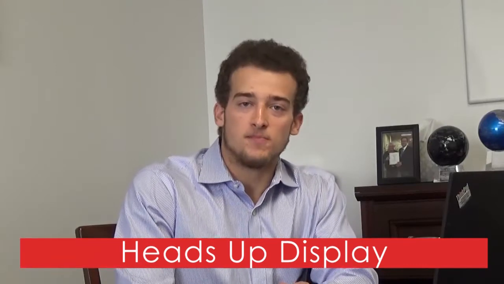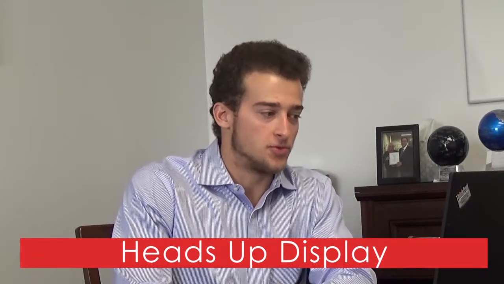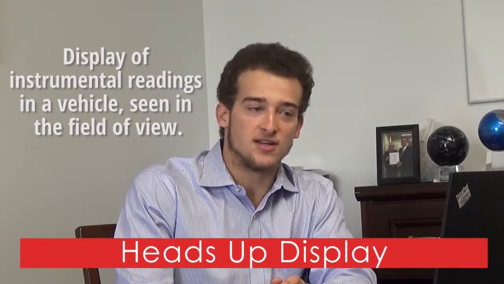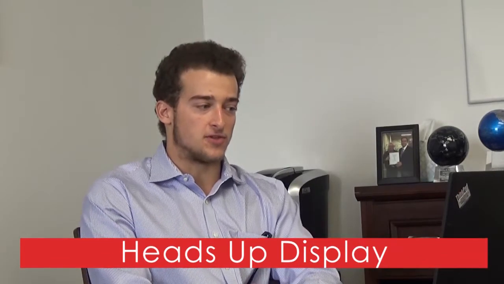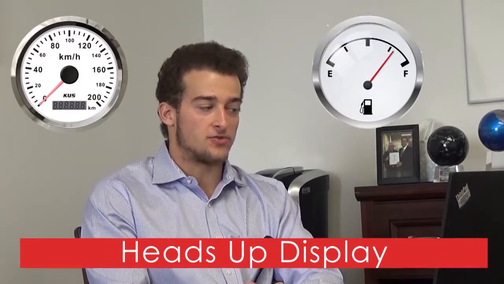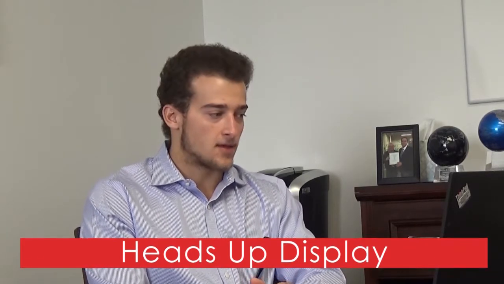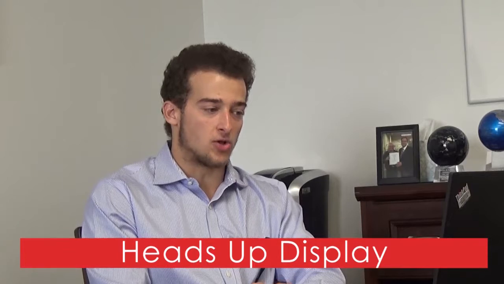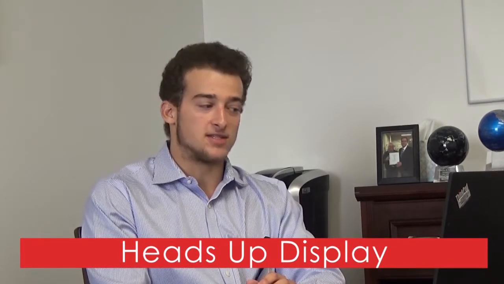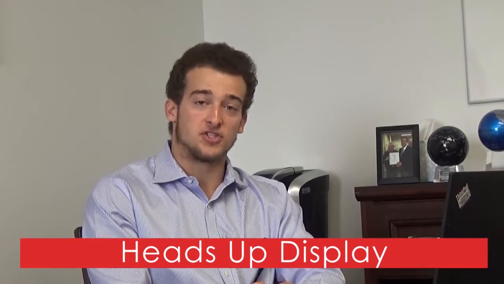A heads-up display, or HUD as it is commonly referred to, is a display of instrumental readings in a vehicle that can be seen in the field of view of the user. The speedometer and your fuel level on your car is part of the heads-up display for your car. In its most simple function, the HoloLens, or whatever future mixed reality headset, will be used as a way to display information to the crew in an efficient manner.